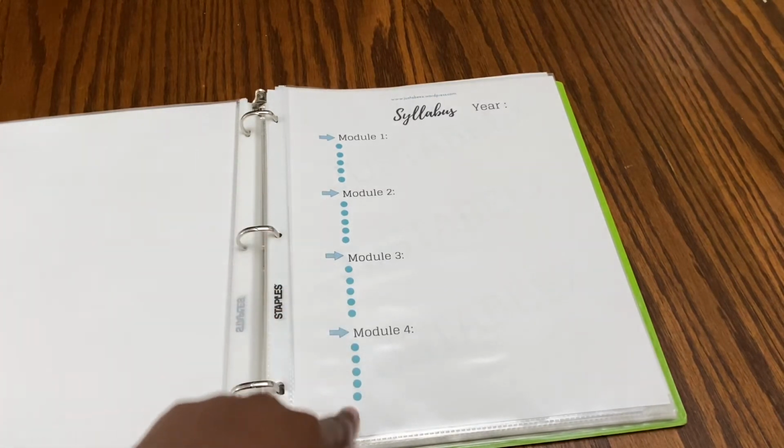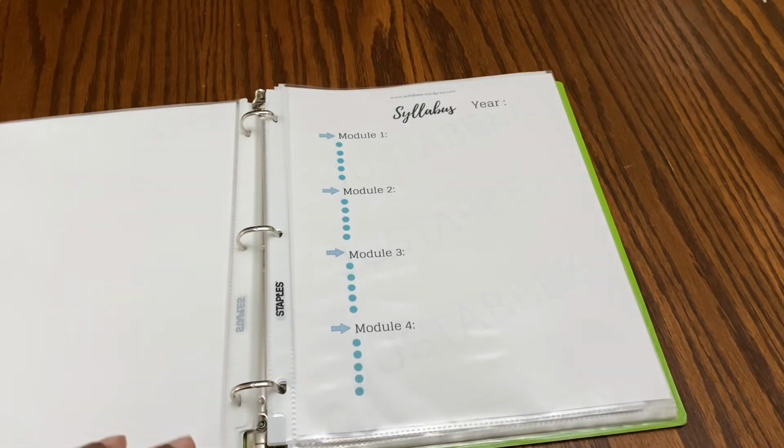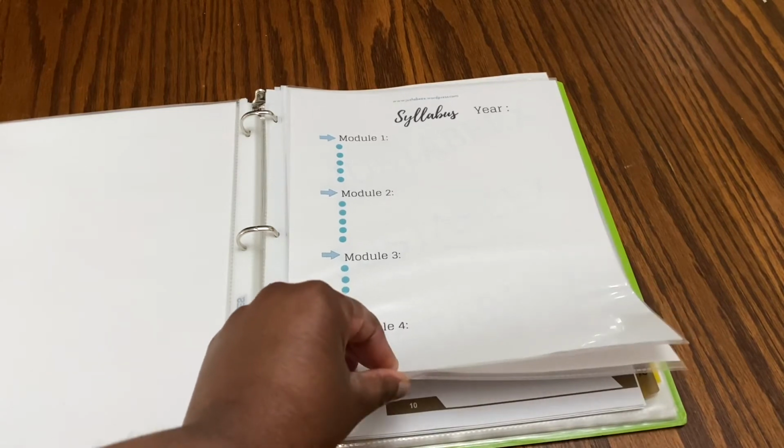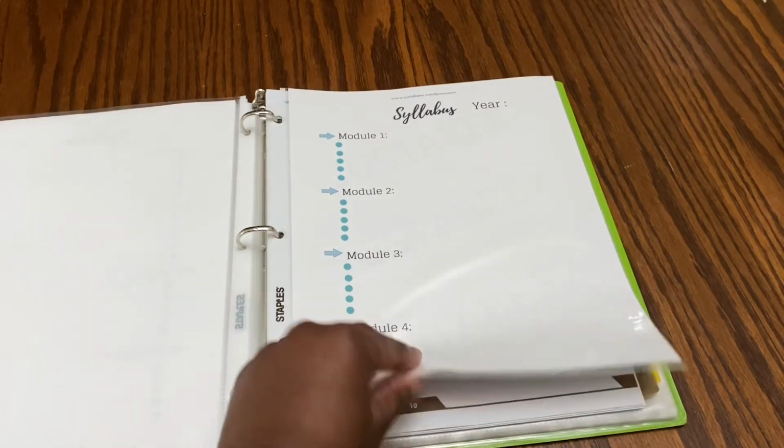And I also use this strategy for medical terminology, which is a class that I'm in currently right now. It's going to be done soon, so I have double of this.